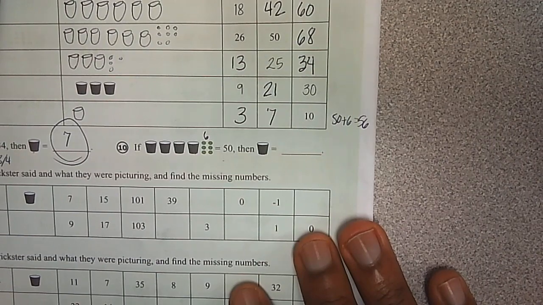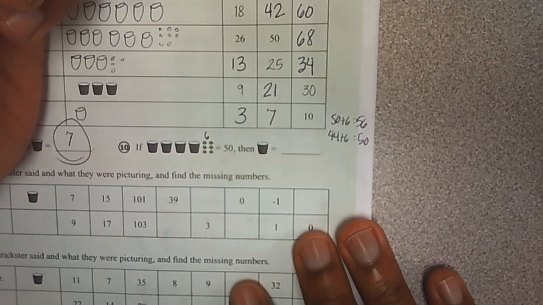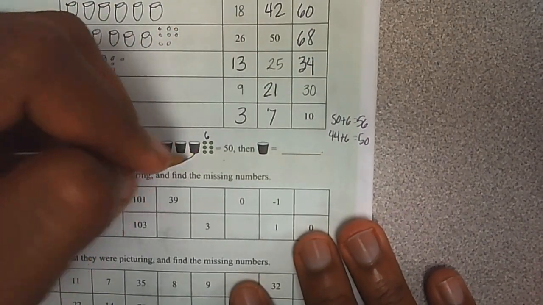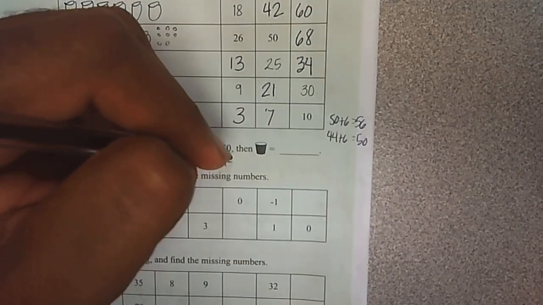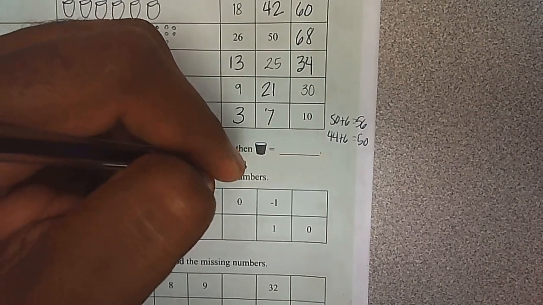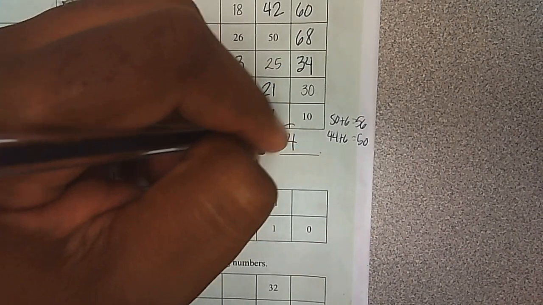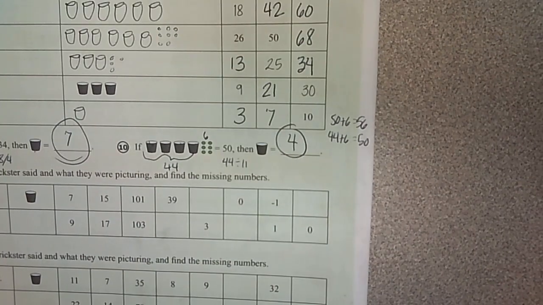So that's 44 plus 6 equals 50, right? Let's go. So these have to equal 44. So 44 split evenly between 4 things. We're dividing, people. Divided by 4 is 11. Let's go.